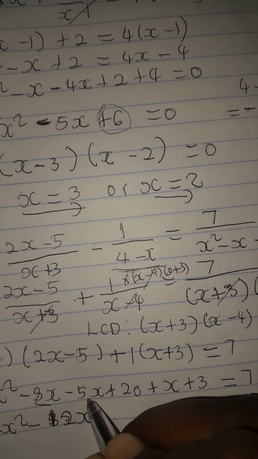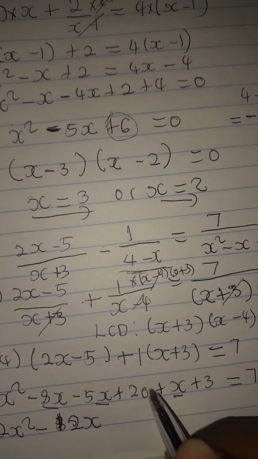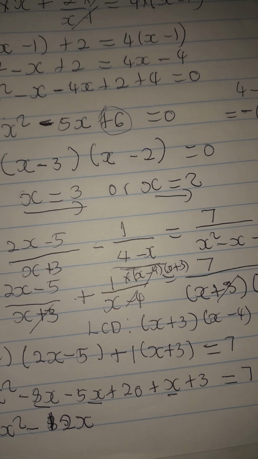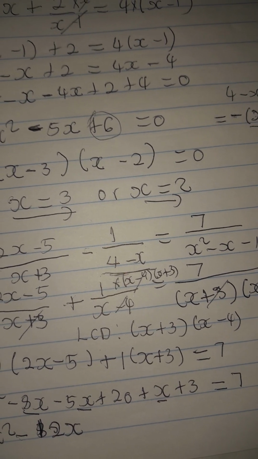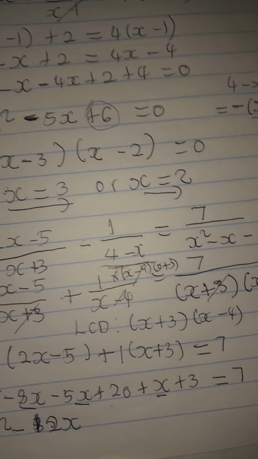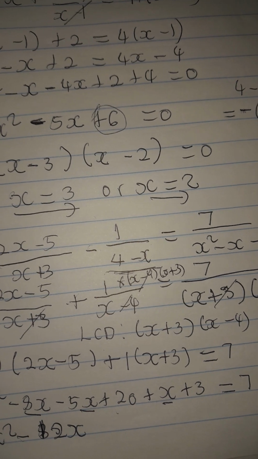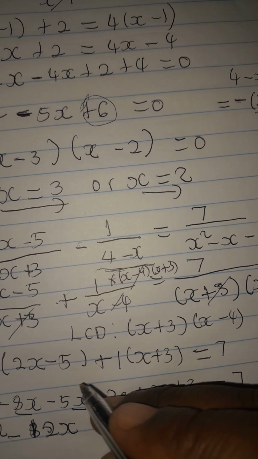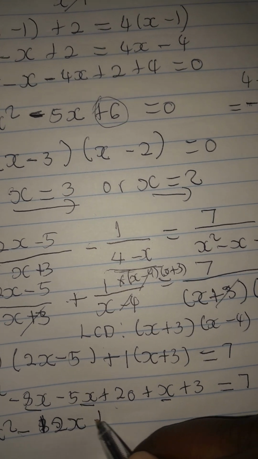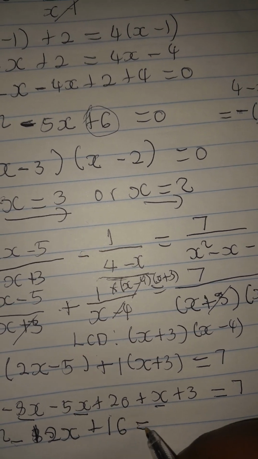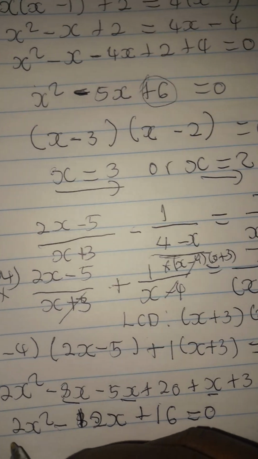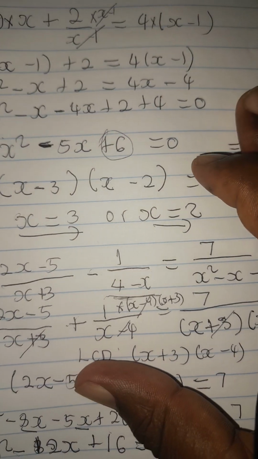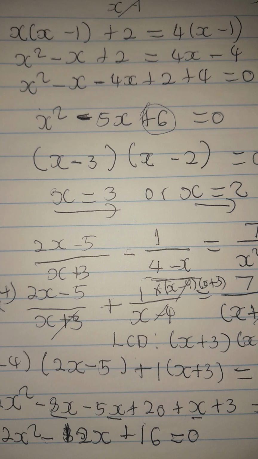So don't forget the like terms. 20 plus 3, that will be 23. Then when we transpose 7 to the other side, we have 23 minus 7. That will be positive 16 equated to 0. Let me continue on the next page.